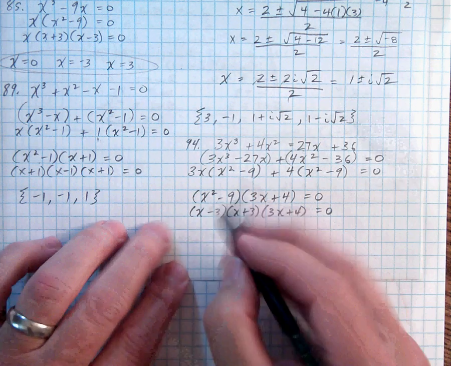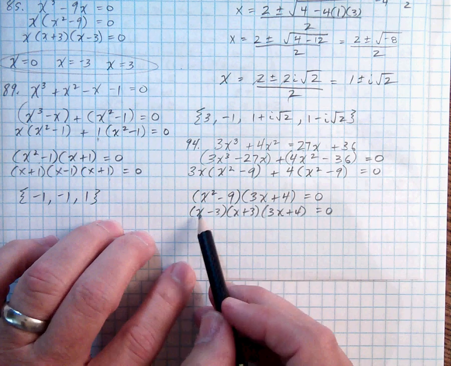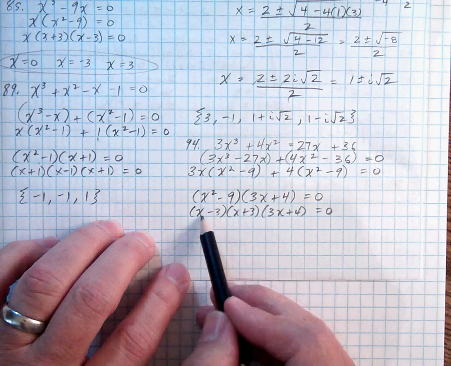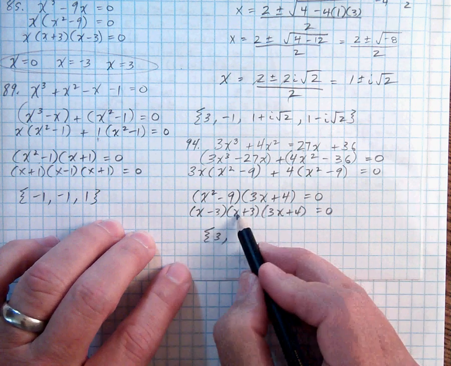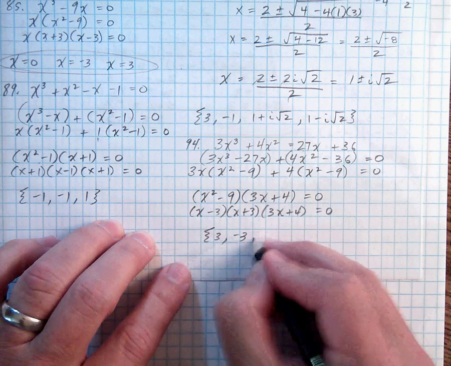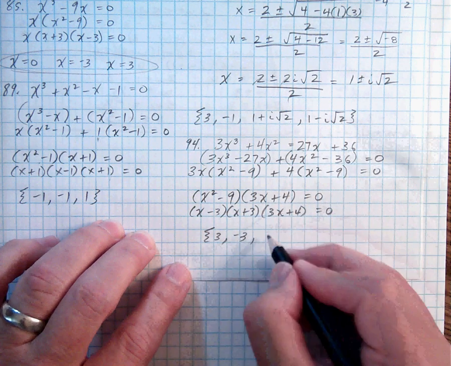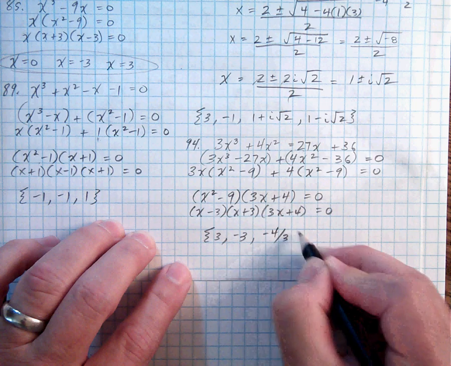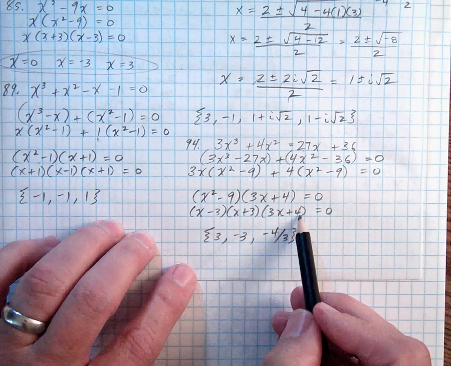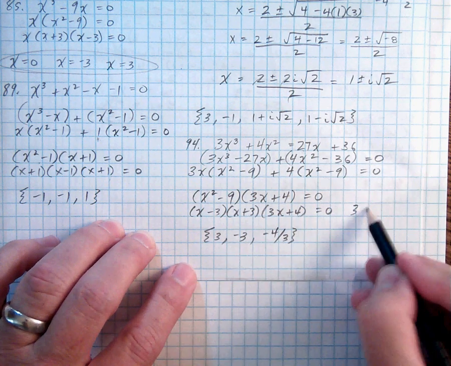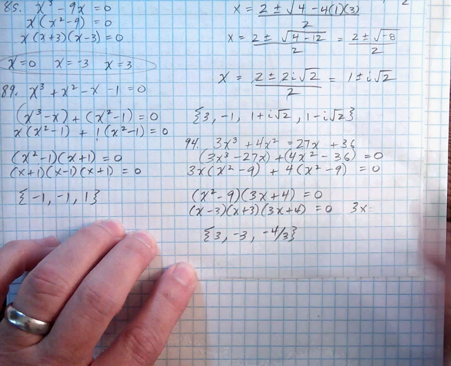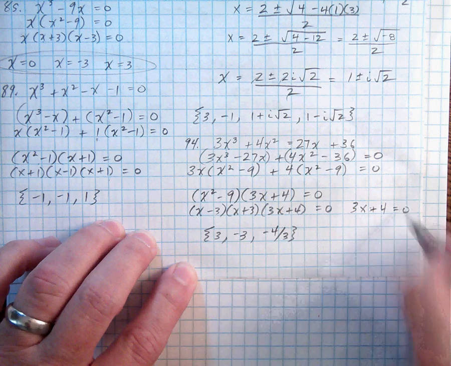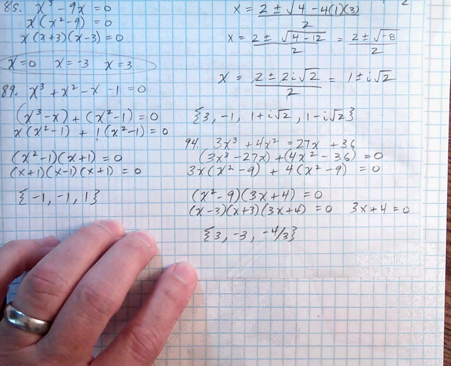Alright, so what does the solution say? Well, 3, because that 3 will make that 0. Negative 3. And negative 4/3. If you're not sure how I did that, just set 3x plus 4 equal to 0 and solve it, right? And you should get negative 4/3.